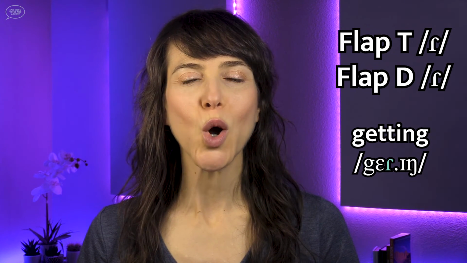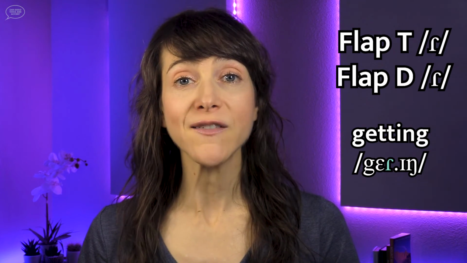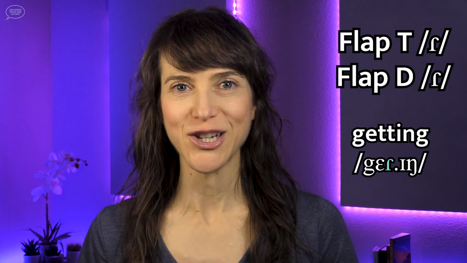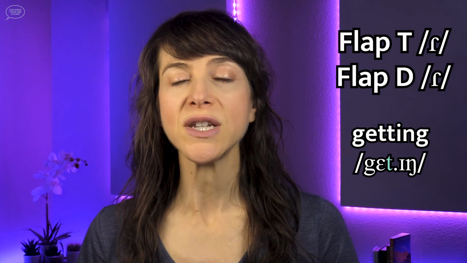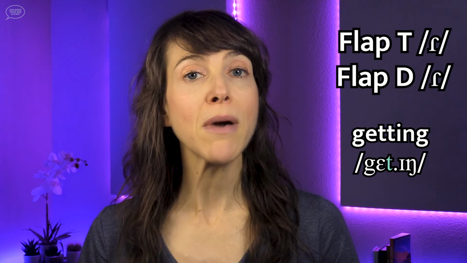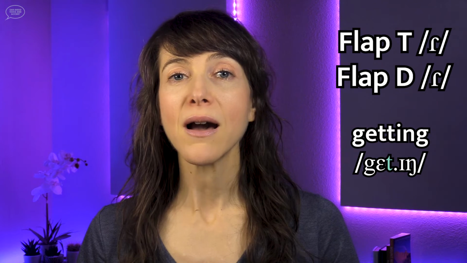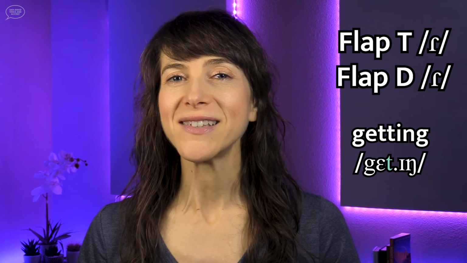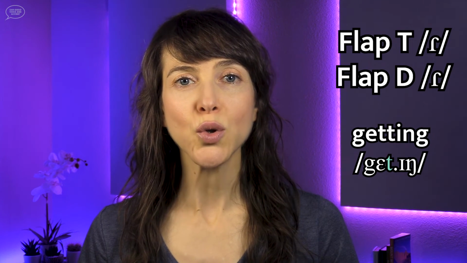Some dictionaries won't show you the IPA symbol for the flap, even though native speakers use it in the pronunciation. Instead, the dictionary may show you the true T or D symbols. So remember the rule. When the T or D consonant sounds come between vowels and the second vowel is unstressed, the T or D usually become the flap.